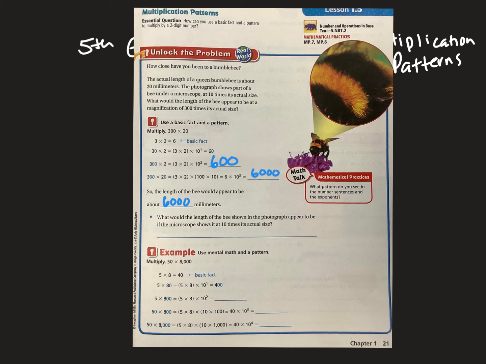Okay, well, let's think about it. We have the actual size as 20 millimeters. 10 times its actual size is going to be times 10, or 10 to the 1. And 20 times 10 is 200. So it would be 200 millimeters.